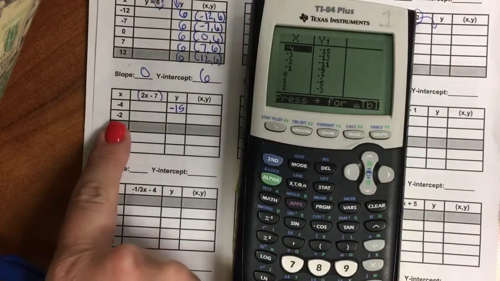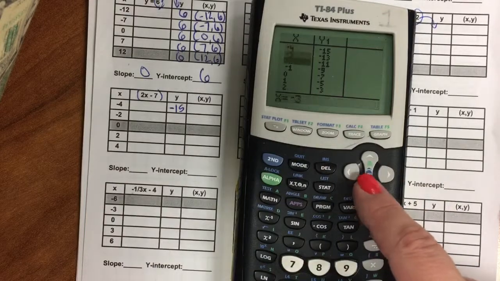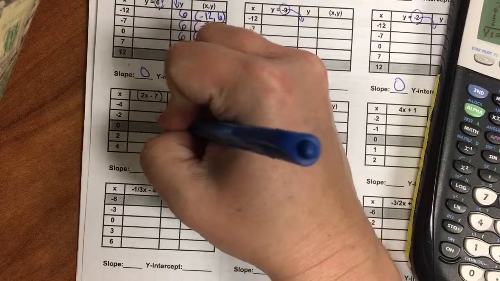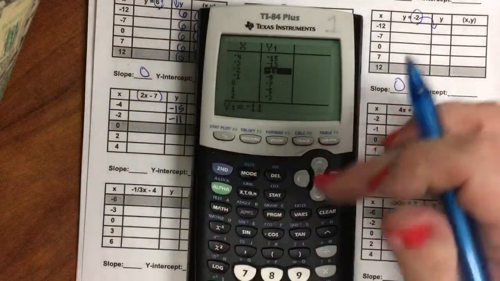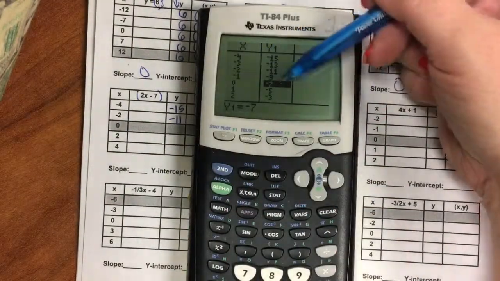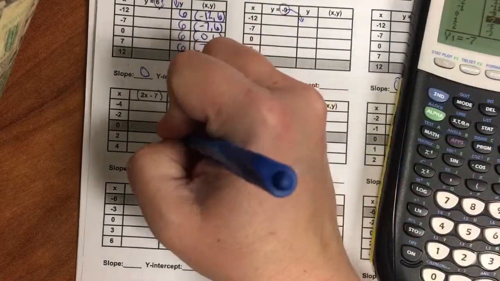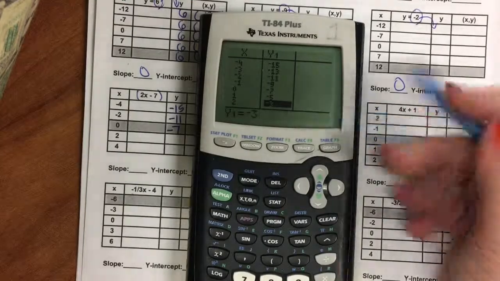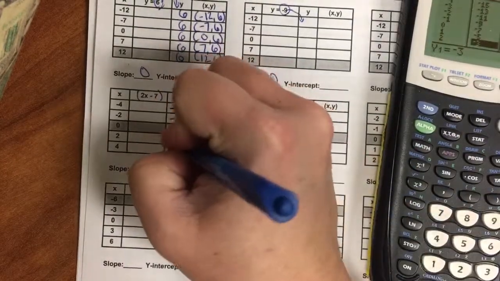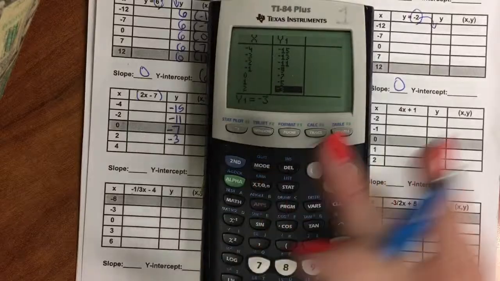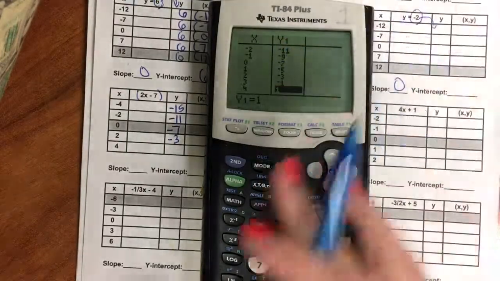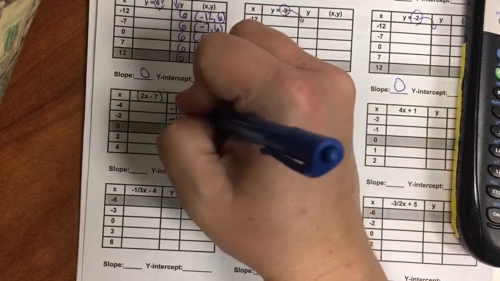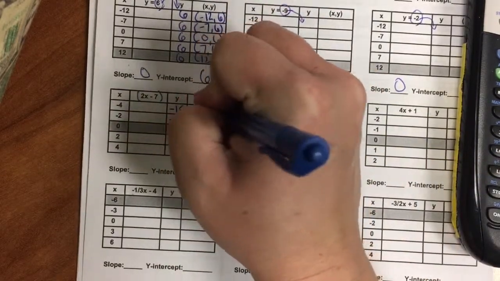Okay, then I'm going to find x is -2. When x is -2, my y is -11. When x is 0, my y is -7. When x is 2, my y is -3. And I'm going to scroll down and find 4. When x is 4, my y is 1. Okay, so that's going to give me my ordered pairs.